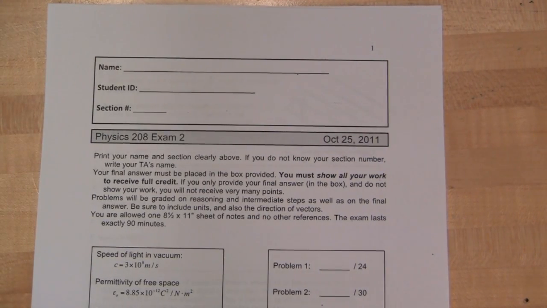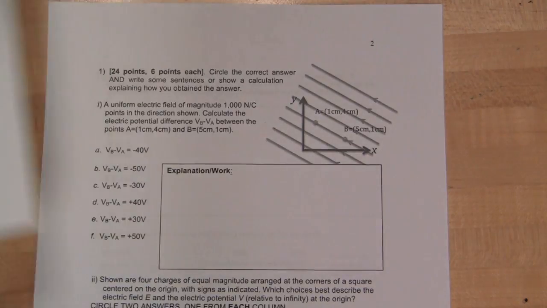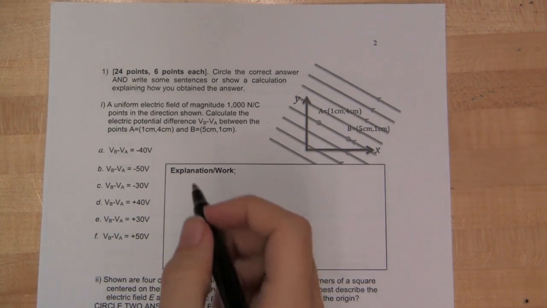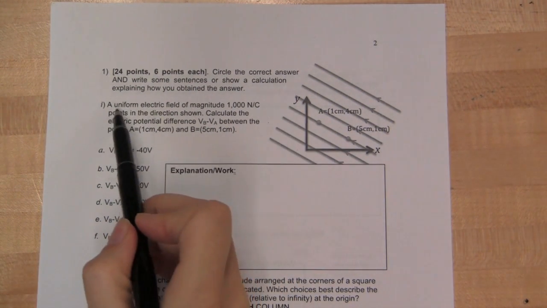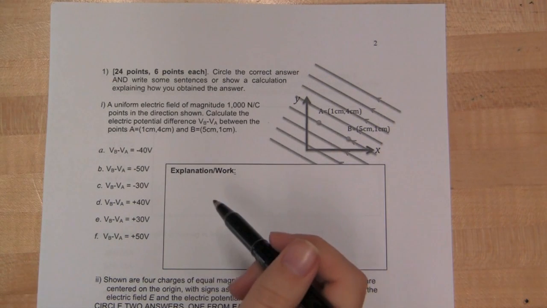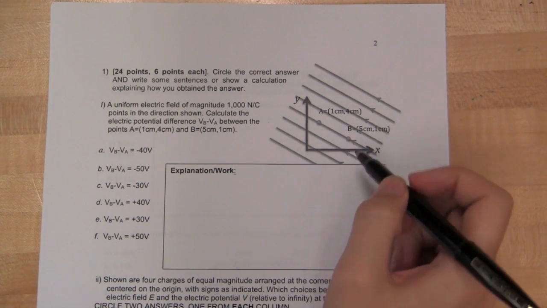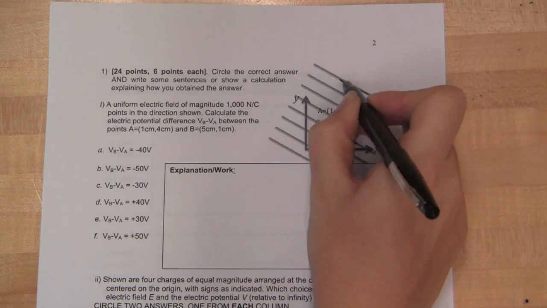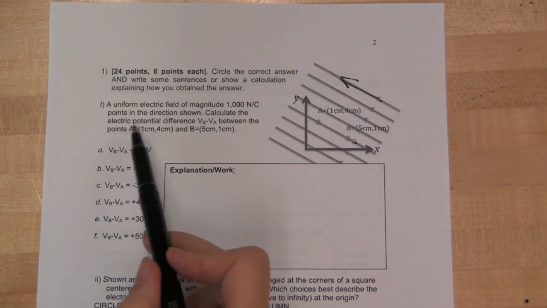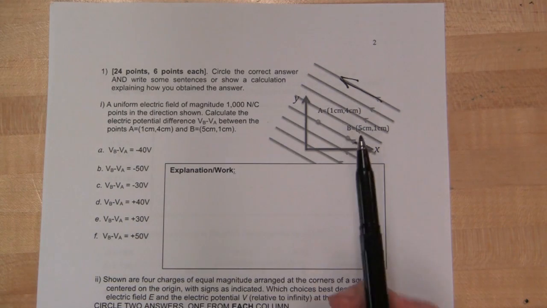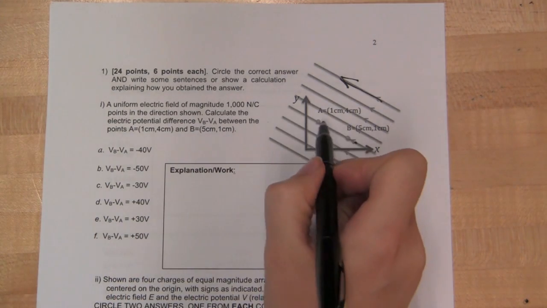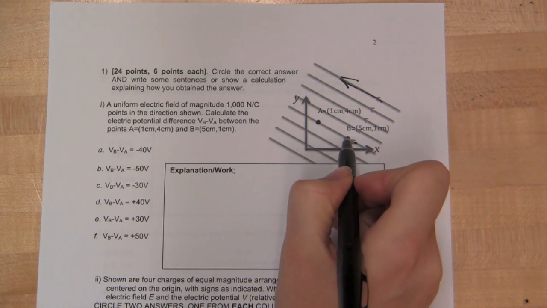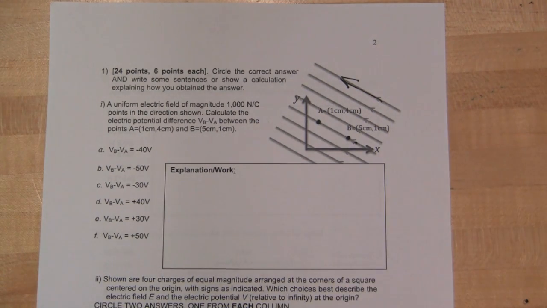Okay, I'm going to work through exam 2 from this semester, starting with problem 1. In this problem, it says a uniform electric field of magnitude 1,000 newtons per coulomb points in the direction shown. So that's along these lines here. Calculate the electric potential difference VB minus VA between the points A and B. So between this point here, A, and this point here, B.